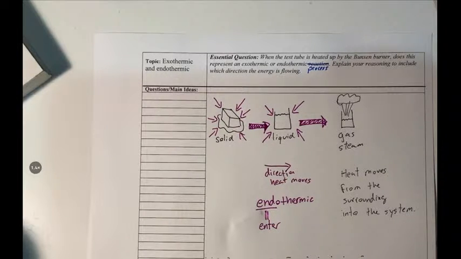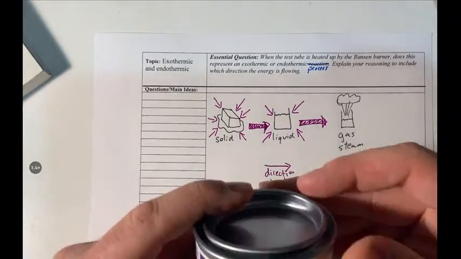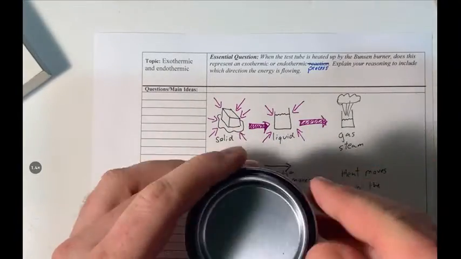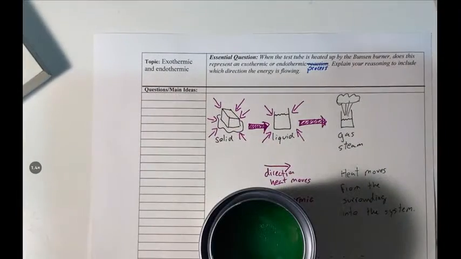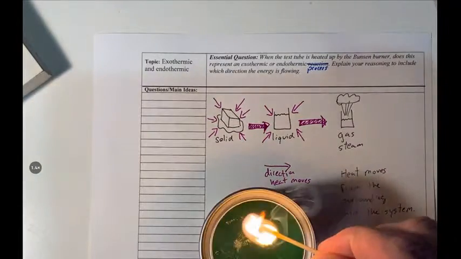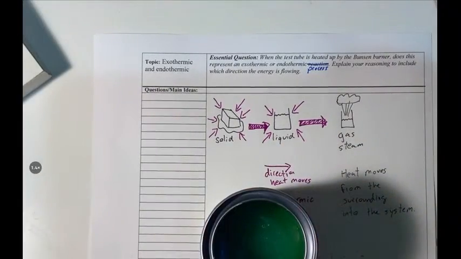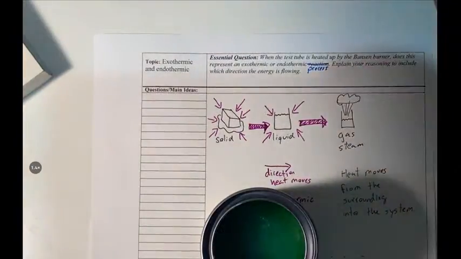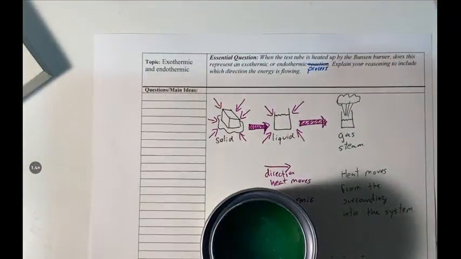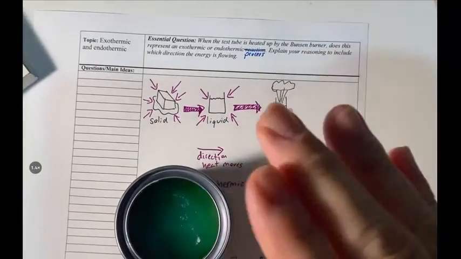So to show an example of this, I have a little heating gel. You usually get it for catering or something like that. And if I was to ignite it, you might be able to see that on camera, I'm not sure. All right, so we have a little bit of heat coming up from it.